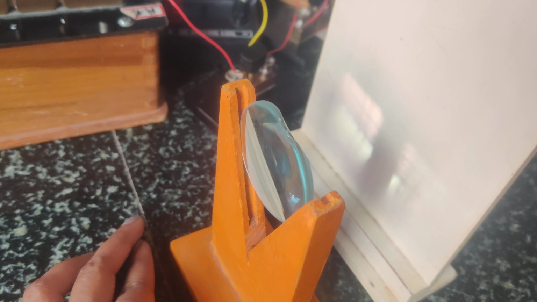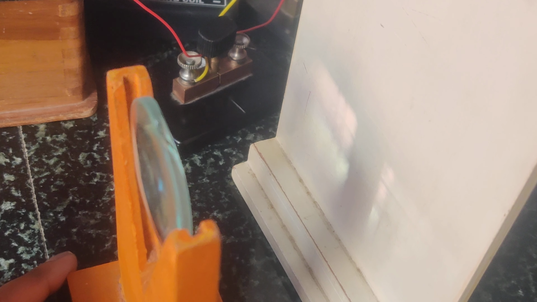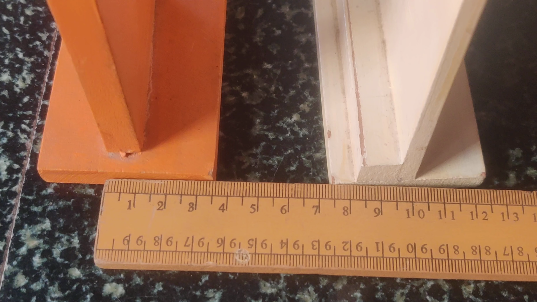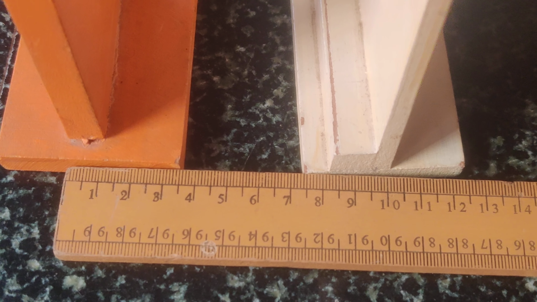Yes, now you can observe I have got an image of the window. See, if I move closer, the image obtained on the screen is blurred. So we need to move the lens front and back and then observe a clear image of the window. Yes, this is the clear image. Now with the help of the meter scale, we measure the rough focal length. Yes, it is around 10 centimeters.